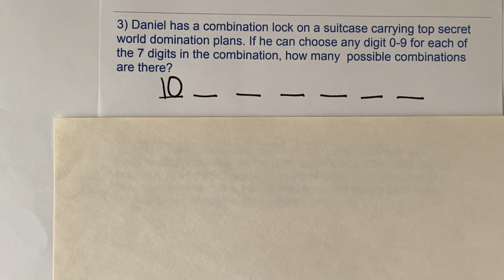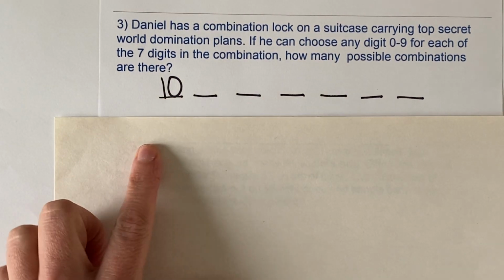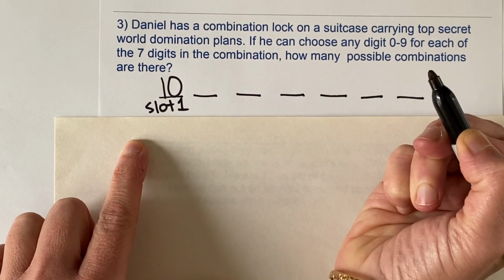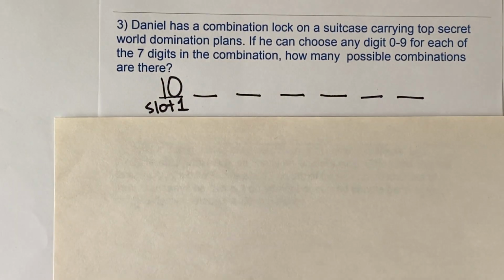He's not choosing the number 10. You can't put the number 10 in the first slot. It's 2 digits. He can choose 0 or 1 or 2 or 3 or 4 or 5 or 6 or 7 or 8 or 9, 10 different digit choices to go in slot 1. So this represents slot number 1. He's going to choose a digit to go there in his combination lock.